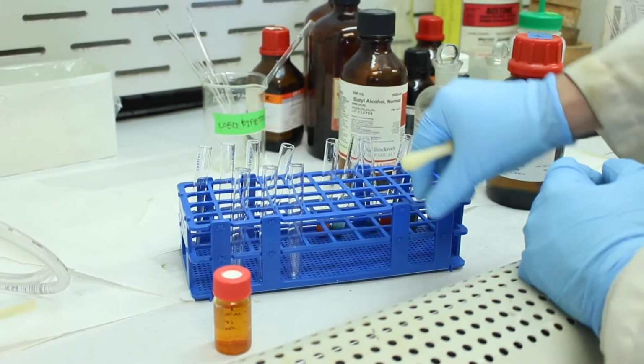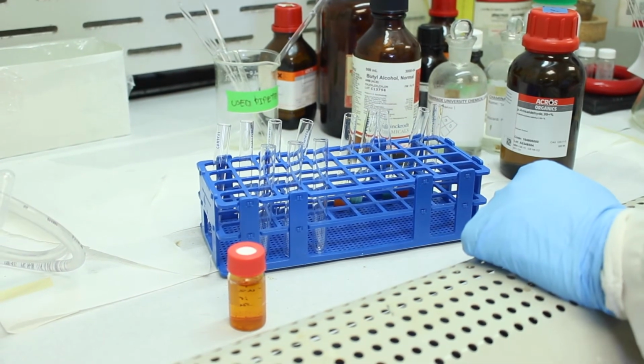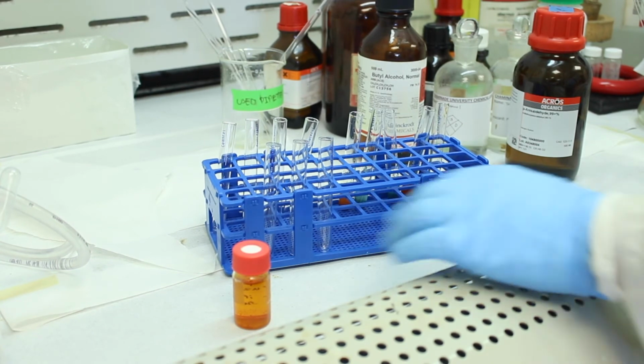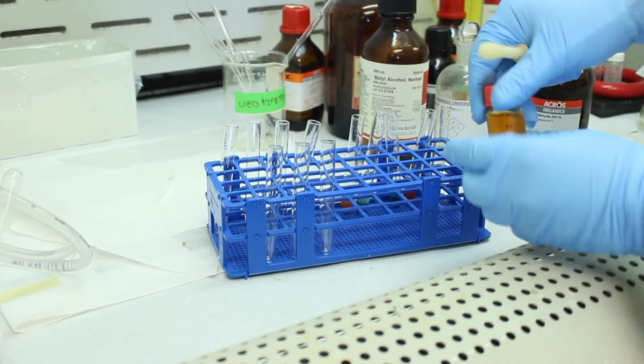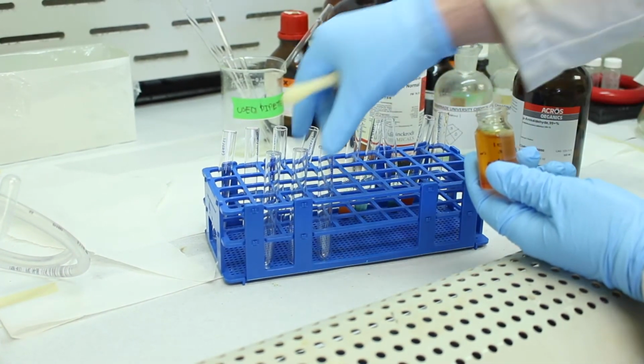For this test, you cannot use acetone as a solvent because acetone obviously is a ketone and the ketone will react with DNP. That will give you a false positive. So we can't use acetone as a solvent. Sometimes ethanol is used as a solvent, but for our purposes, we can actually just do it solvent-free. We can just mix this reagent with the compounds directly.